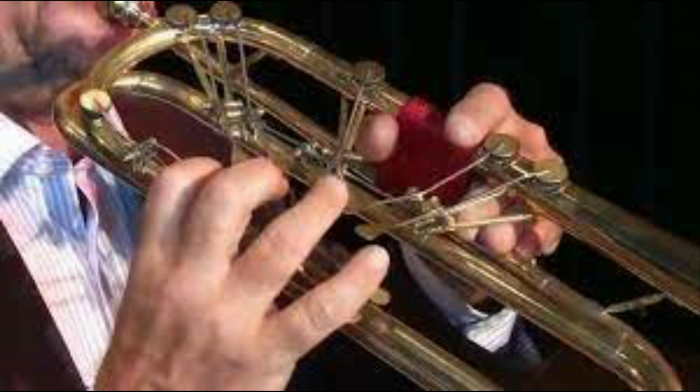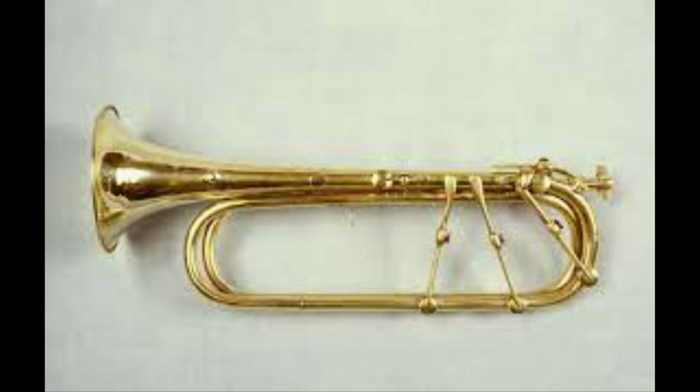The Klappentrompete, the key trumpet, was initially built in the key of E flat or A flat. During this period, the instruments also had a series of crooks, which means lengths of tubing used for lowering the natural harmonic series. In other words, the crook was used to change the instrument itself to another pitch.